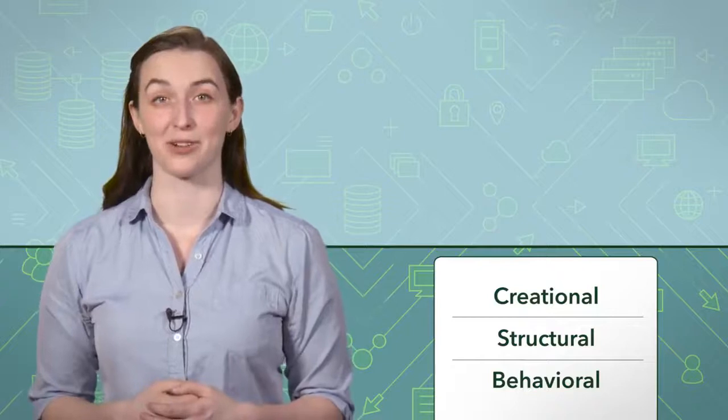Welcome to the third module in this course. So far, you've learned about creational, structural, and behavioral design patterns. In this module, you will learn about the MVC, or Model View Controller, design pattern. This is a pattern that builds upon design patterns that you've learned about in the first two modules.